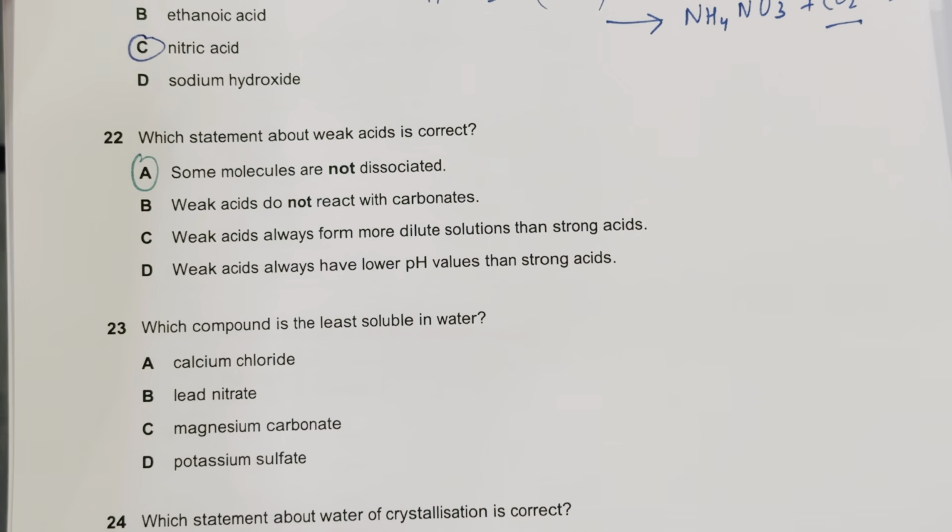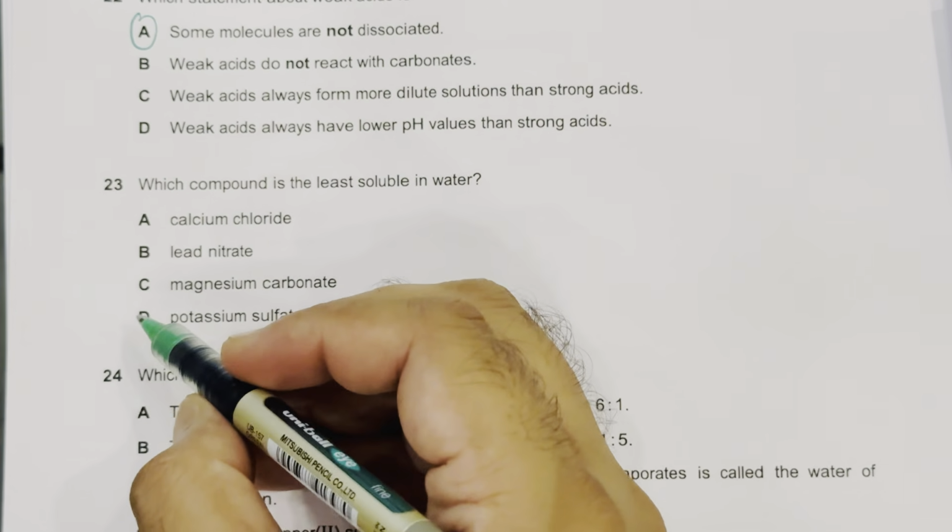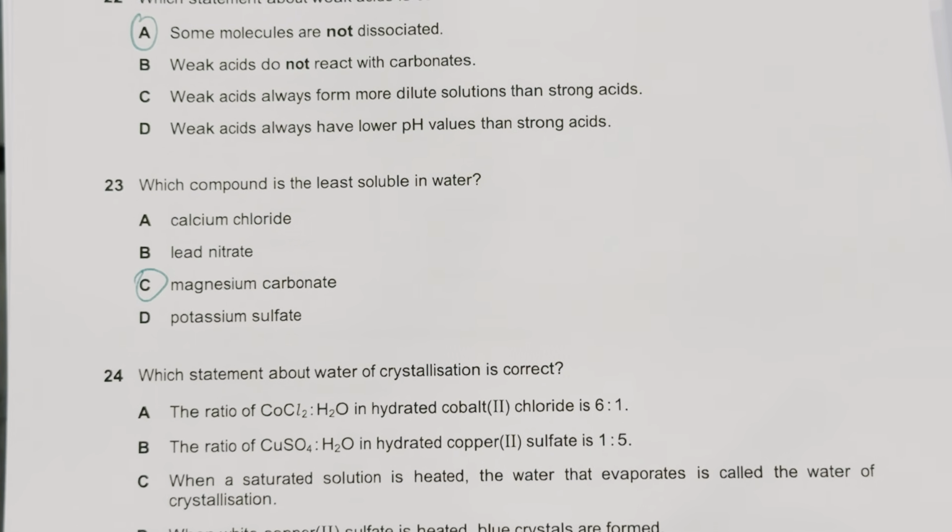Moving to question number 23, which compound is least soluble in water? So calcium chloride, lead nitrate, magnesium chloride. Magnesium carbonate is the least soluble in water. Hopefully you have the idea of solubility rules of salts.